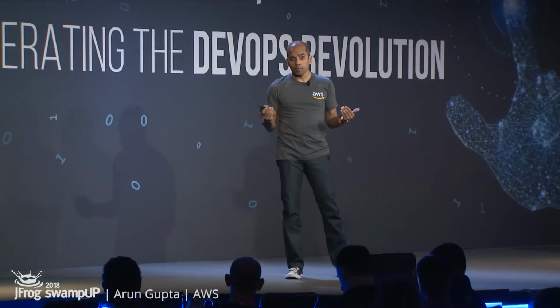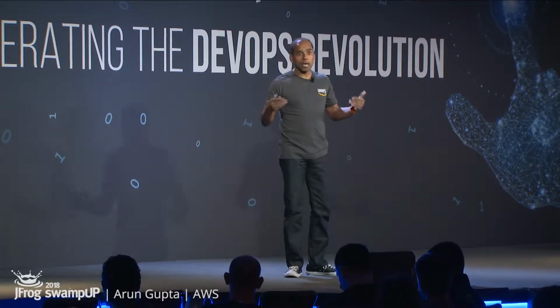Amazon is a customer-obsessed company. 90 to 95% of our roadmap is driven by customers. And so AWS Lambda was announced in 2014 as a result of that. Now, that is not the only reason why Lambda was created. There were hundreds of discussions with our customers, but that is one of the reasons.